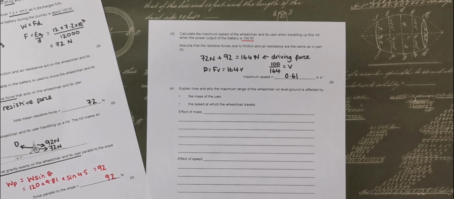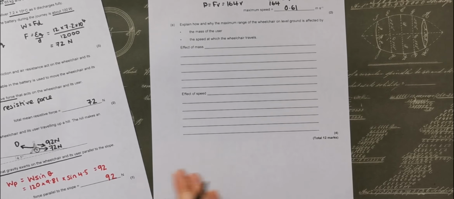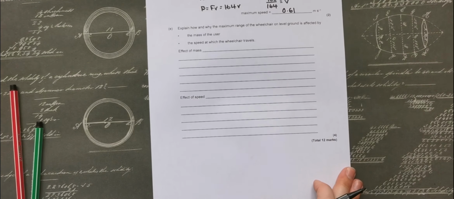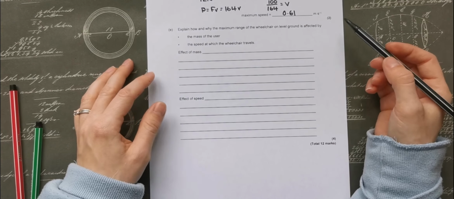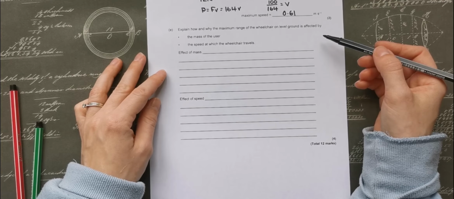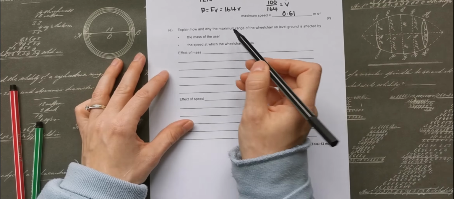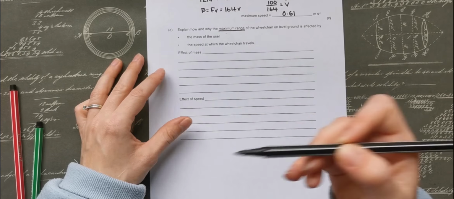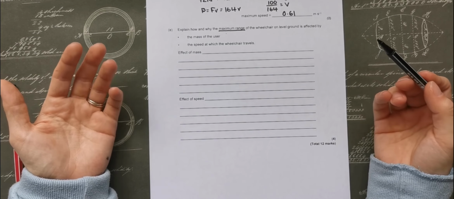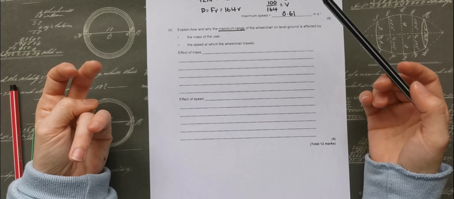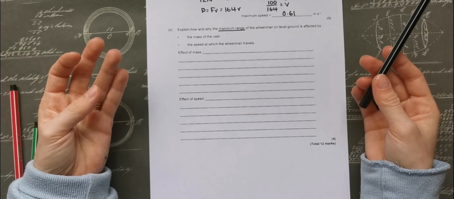Okay, the last bit of this question is a written section of the question. So it says, explain how and why the maximum range of the wheelchair on level ground is affected by the mass of the user and the speed at which the wheelchair travels. Okay, now the maximum range must be mentioned in your answer because that's what it's asking about. Okay, so we need to get to the idea of how the range is going to change.